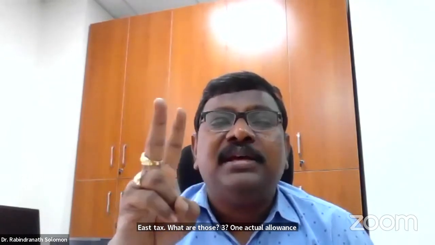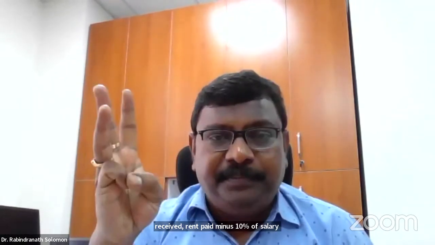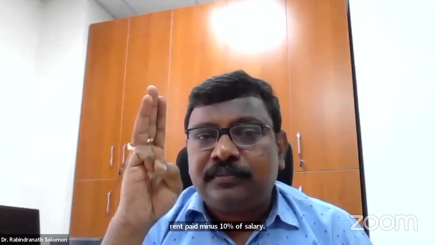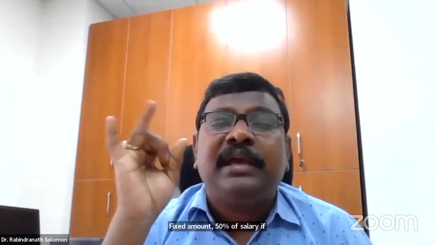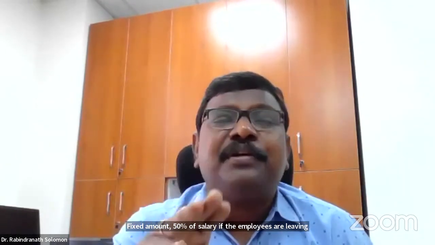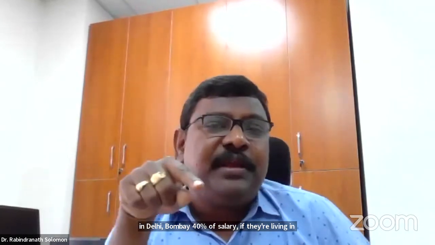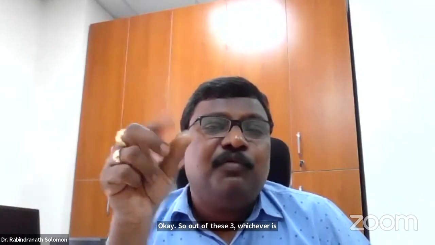What are those three? 1, actual allowance received. 2, rent paid minus 10% of salary. 3, fixed amount, 50% of salary if the employees are living in Delhi, Bombay, Calcutta, Madras. 40% of salary if they are living in other cities. Okay. So out of these three, whichever is less would be exempted, remaining would be taxable. This is about house rent allowance.